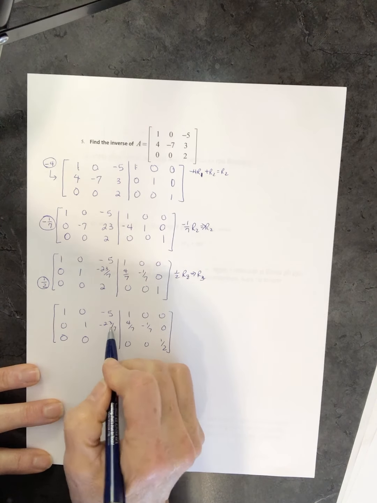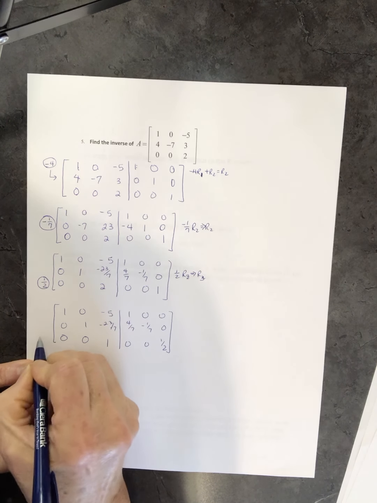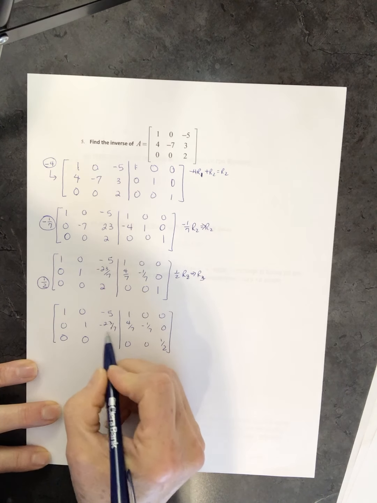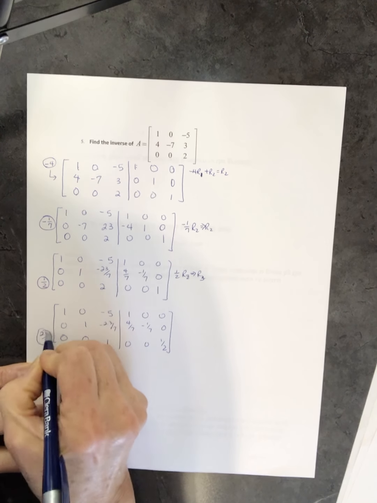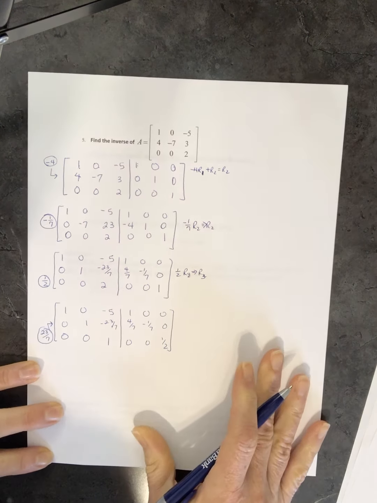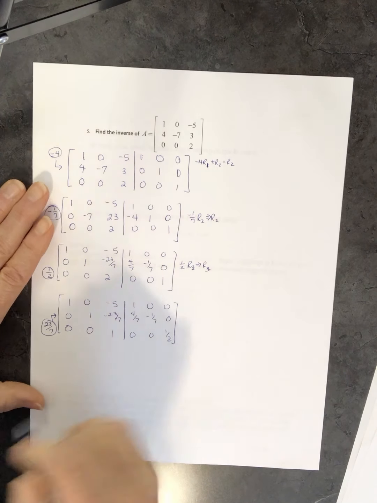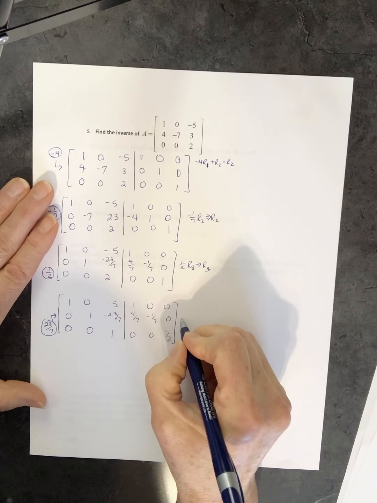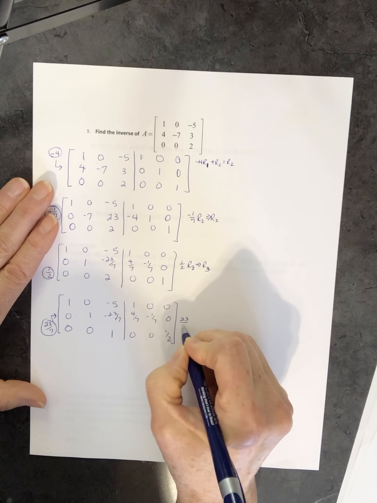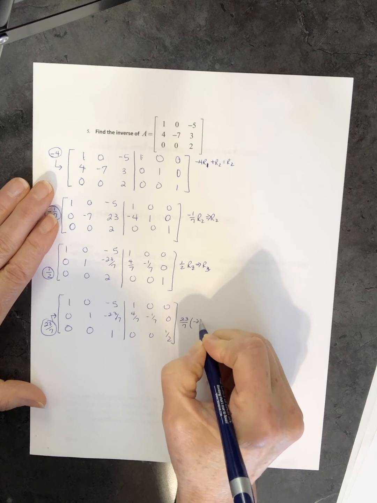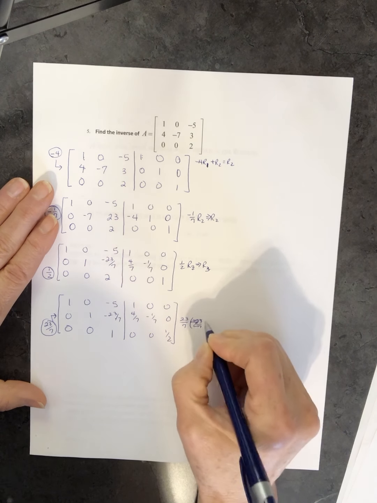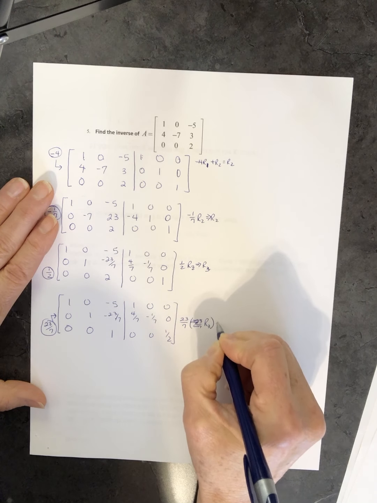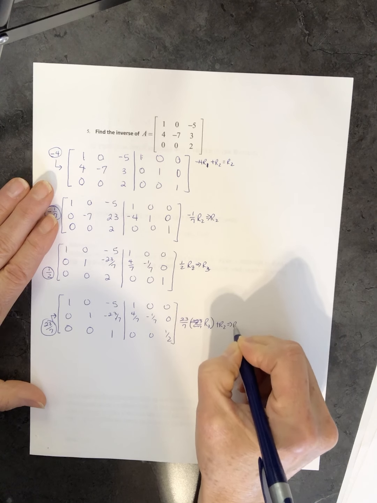Now I've got to zero out this element and this element. So let's start. I need the additive inverse of 23/7, which is the positive 23/7, and I'll multiply that by row 3 and add it to row 2 to get my brand new row 2.